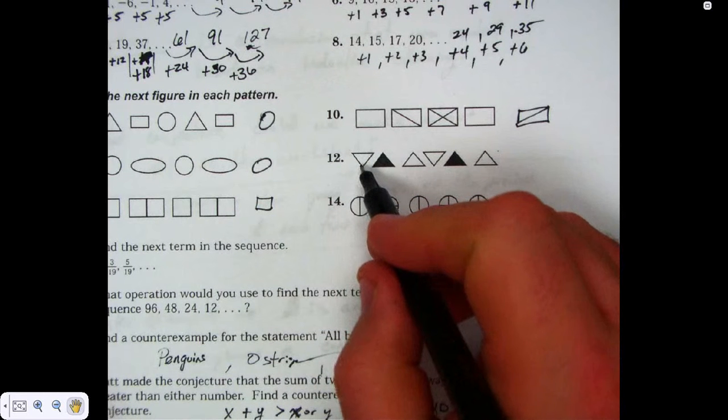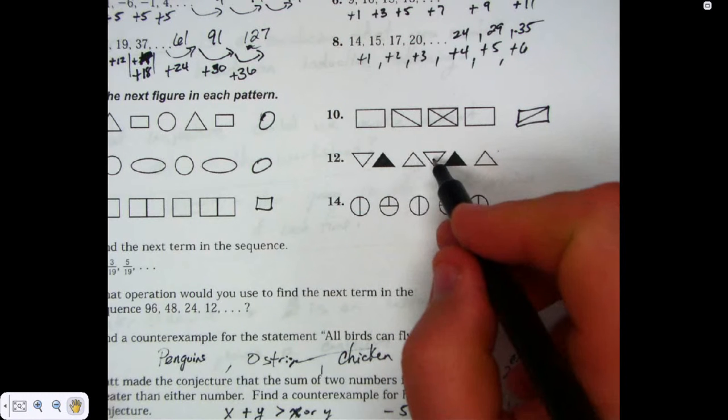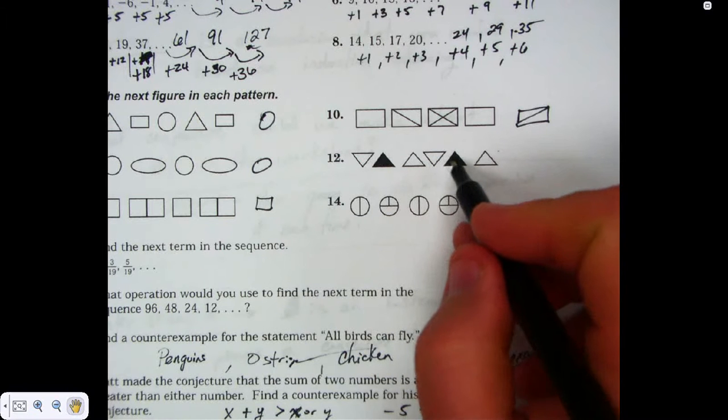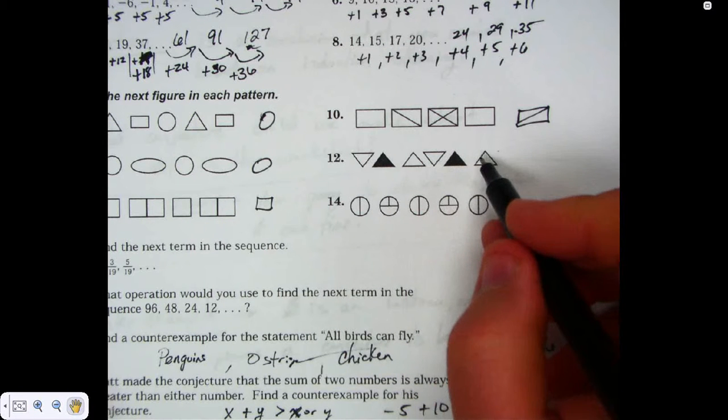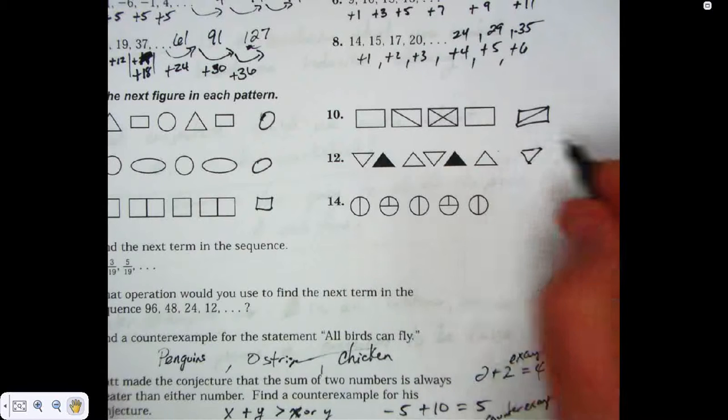Uncolored triangle pointing down, colored pointing up. Uncolored pointing up, uncolored pointing down. Colored pointing up. What's next? Uncolored pointing down.